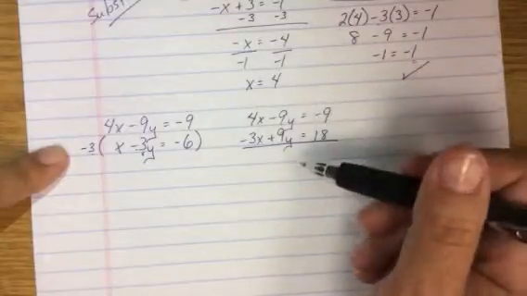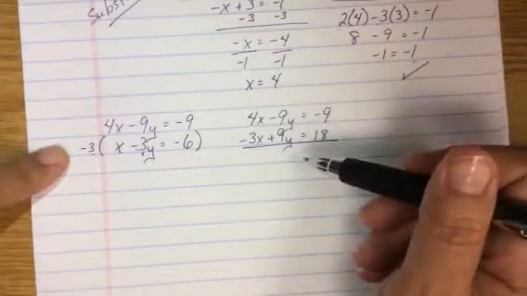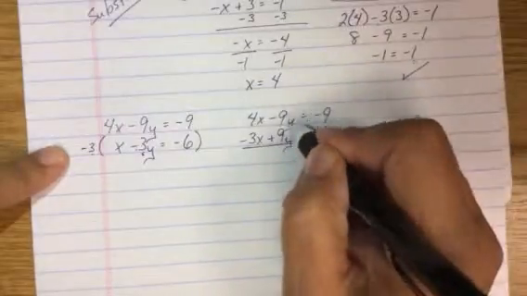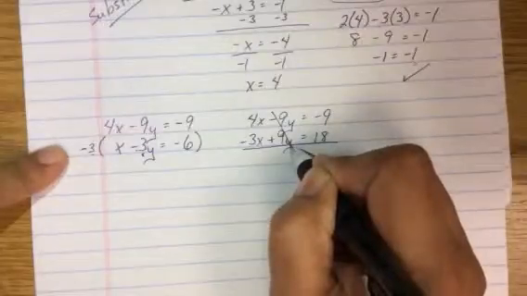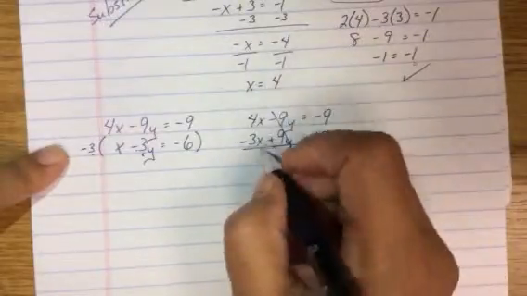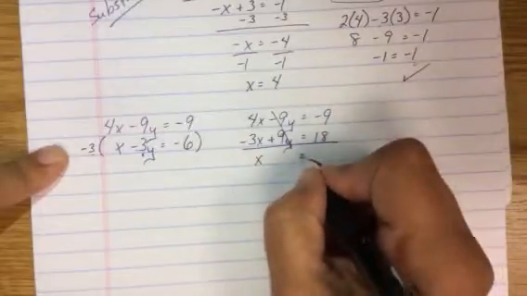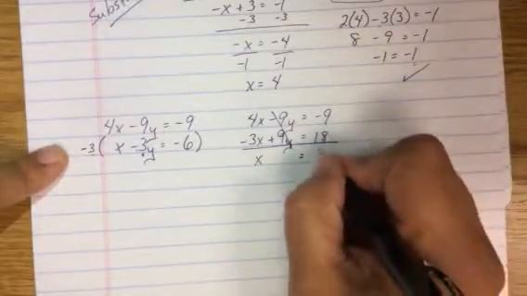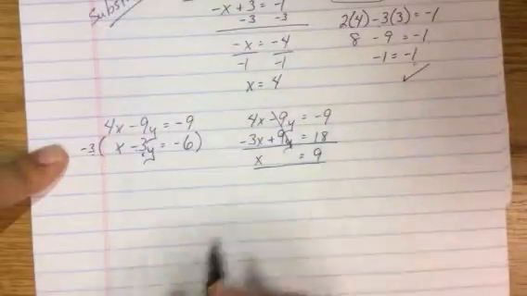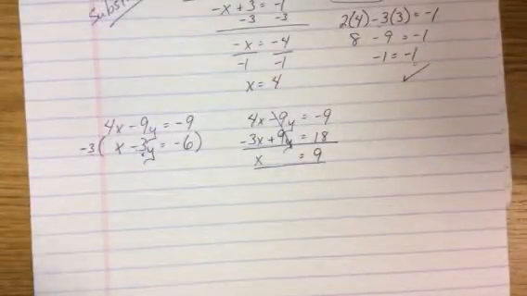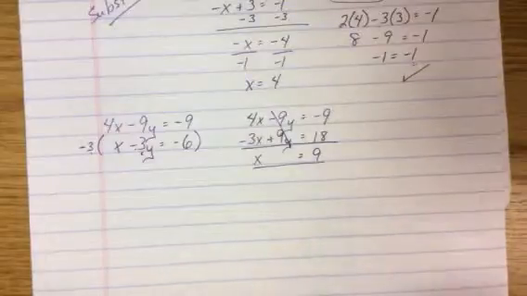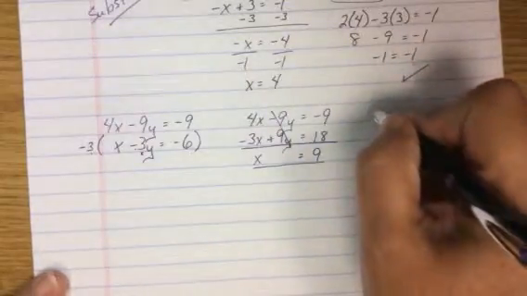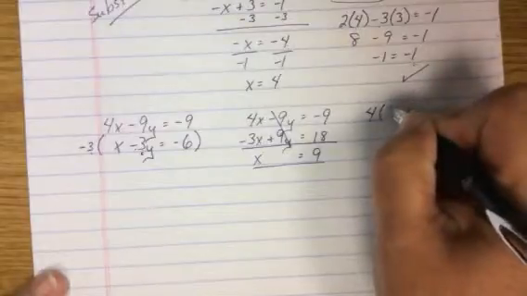I am now going to add down. This is the reason why some books refer to this as the addition method. When I add the two equations together, the y's disappear. They're eliminated. But 4 plus negative 3 gives me a 1. Negative 9 plus 18 gives me a 9. So my first part is x equals 9. Like the previous method, I'm going to pick one of the equations, plug the answer I just got back in, and solve for the other variable. So I'm going to use the top one. Why not?